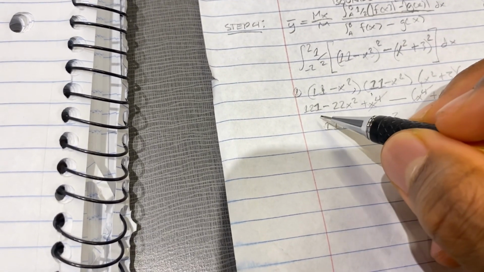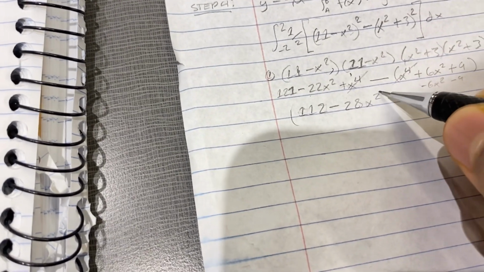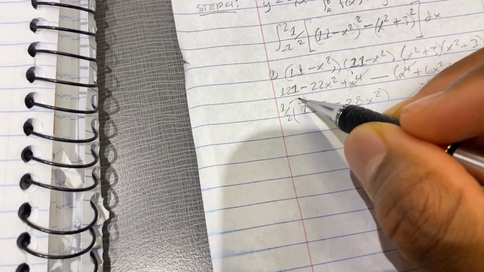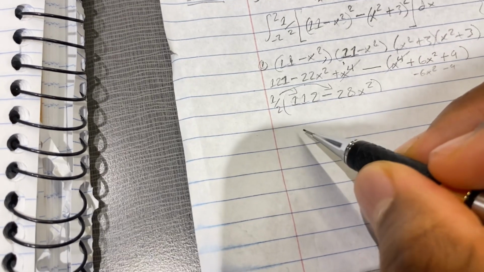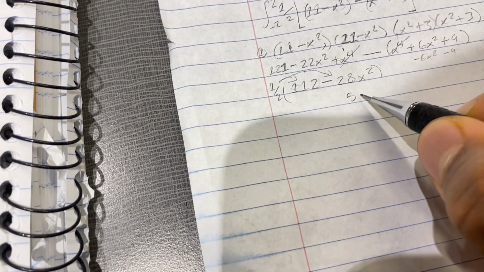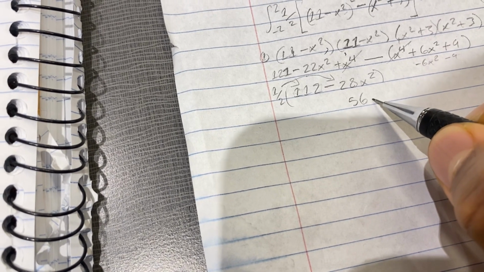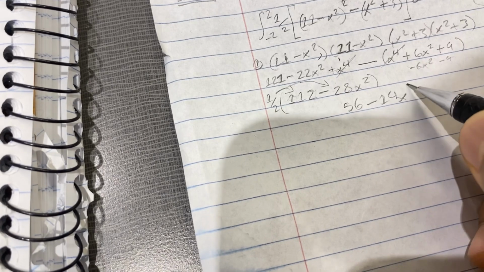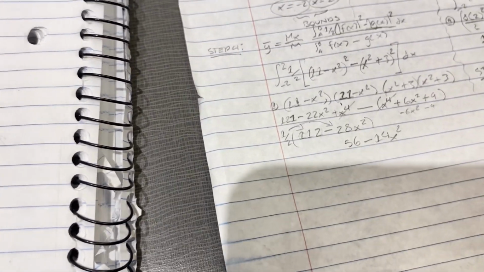So multiply these by 1/2. Distribute the 1/2 into both, and then you should end up having 56 minus 14x squared, and then place that back into the integral.